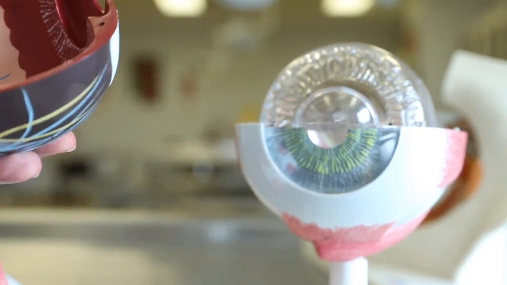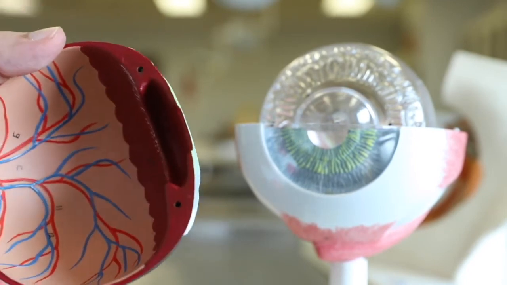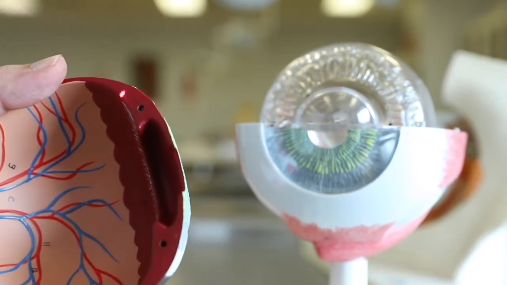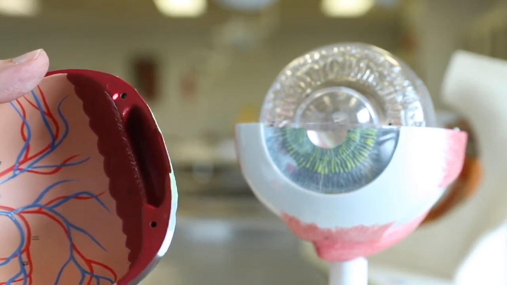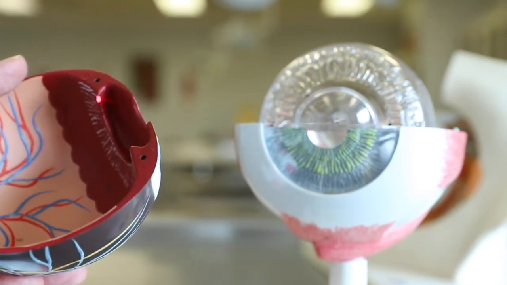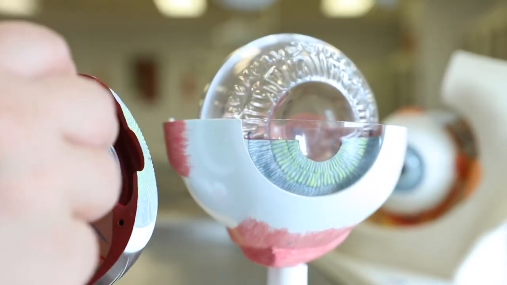There is also here, this is the ciliary body. The ciliary body also contains the ciliary muscle, and we can see the lens. It stays in this part.